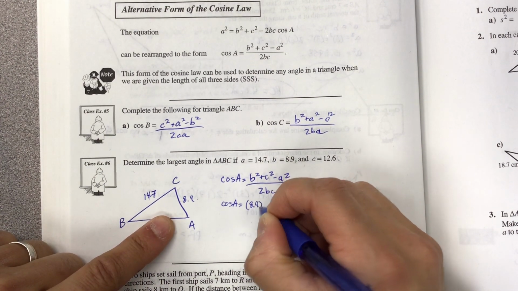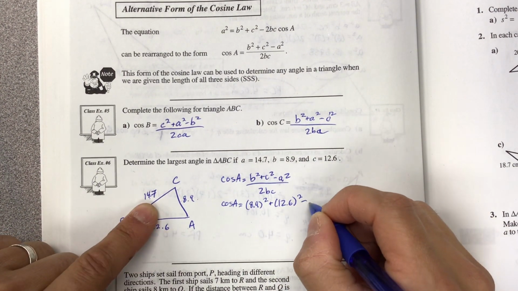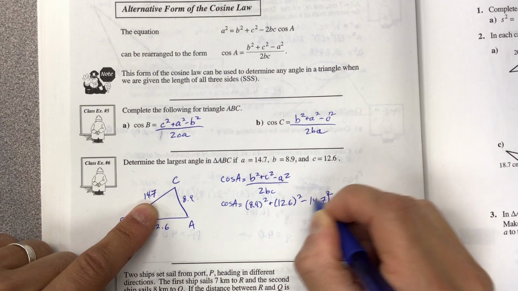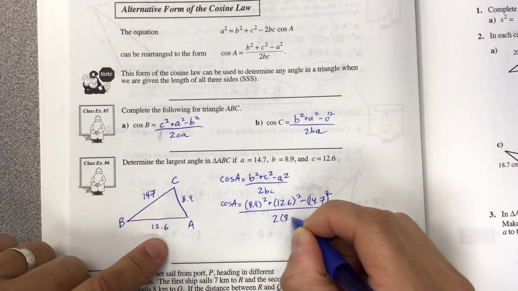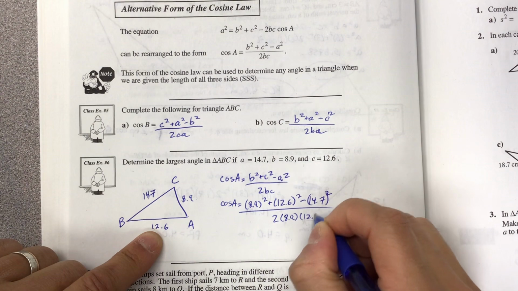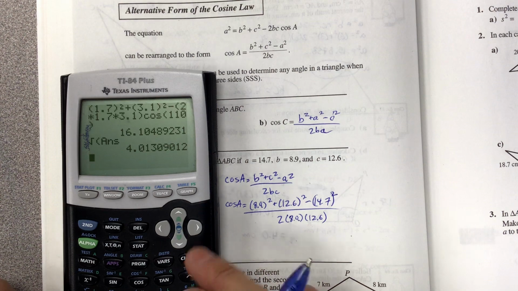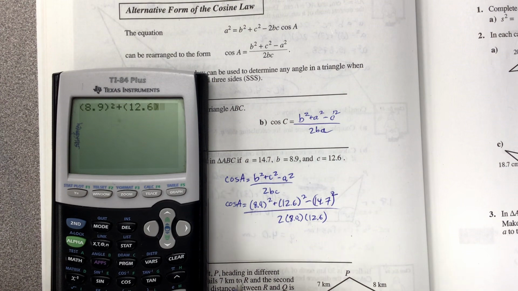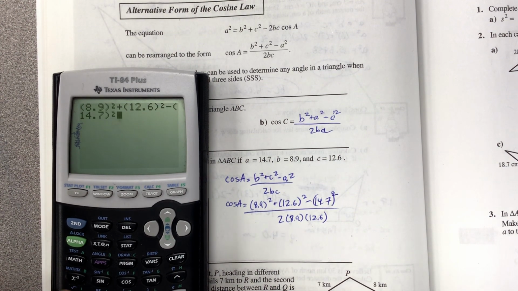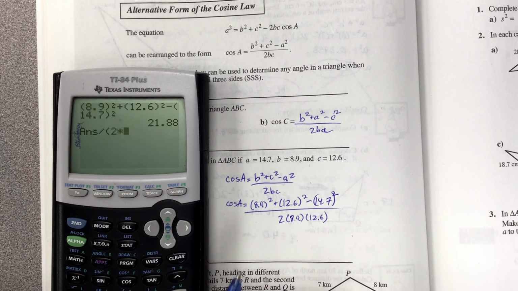So this is 8.9 squared plus 12.6 squared minus 14.7 squared, divided by 2 times 8.9 times 12.6.